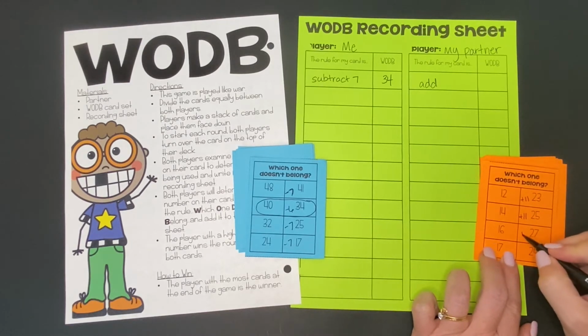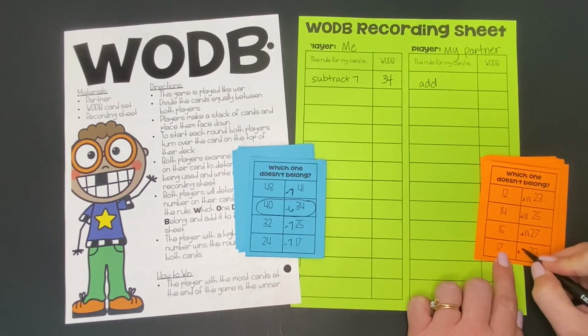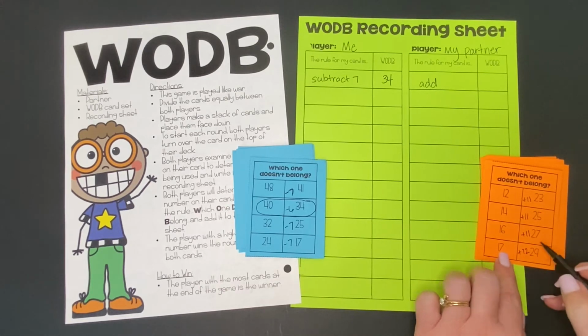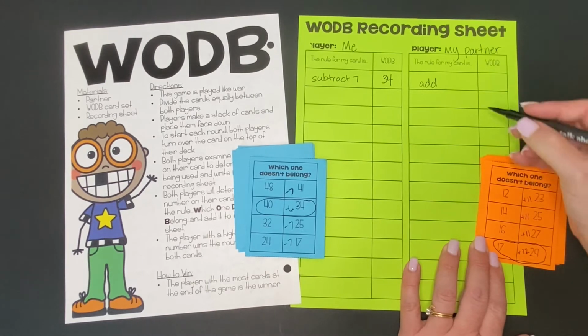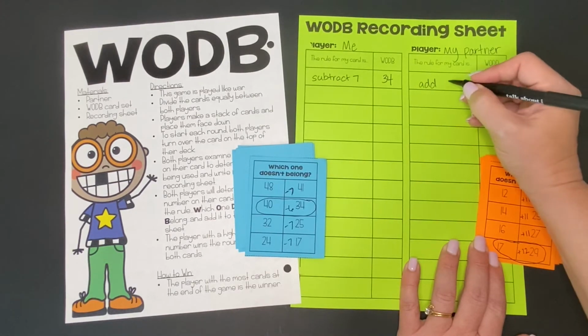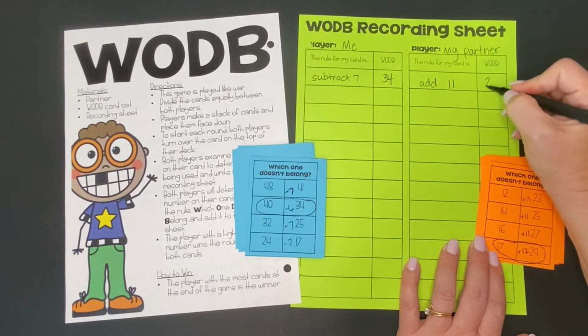Here we would have had to add 11. 17 and 29, well, adding 11 would have given me 28. So this one, it added 12. So this is the one that doesn't belong. My rule was add 11. The one that doesn't belong, and the output is 29.